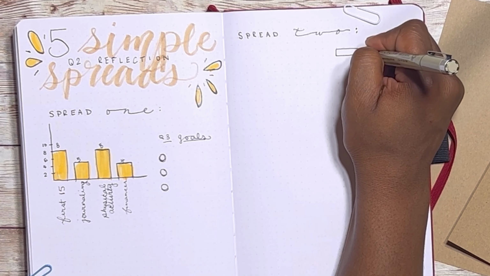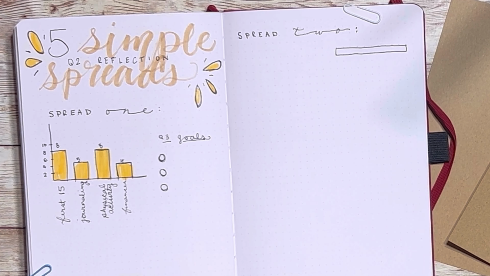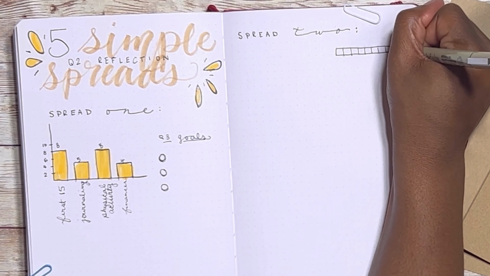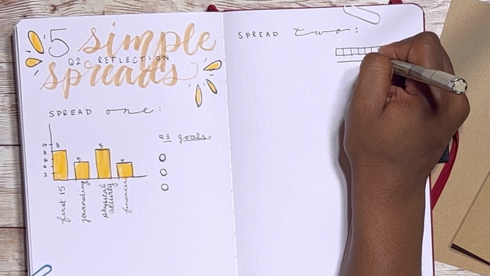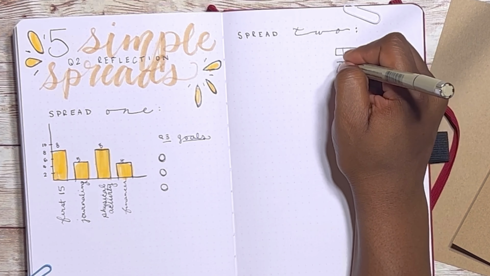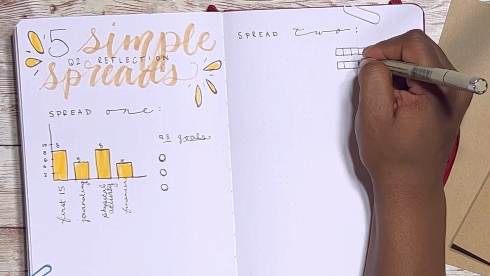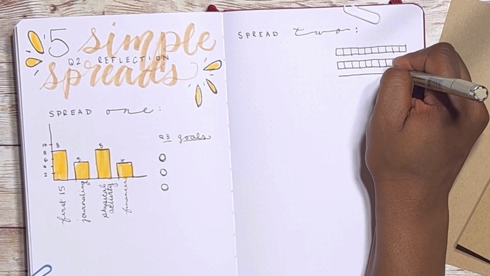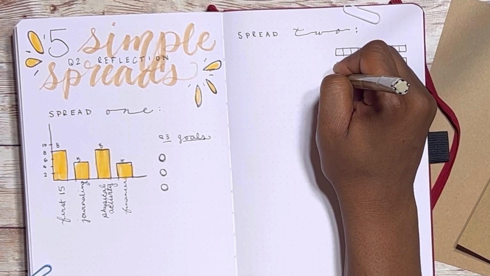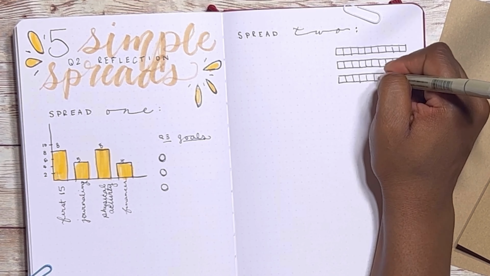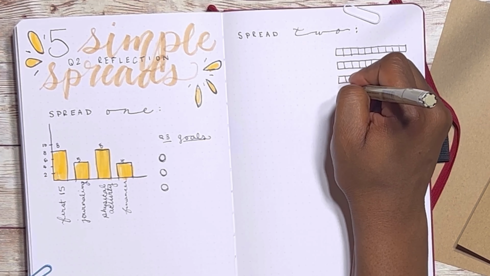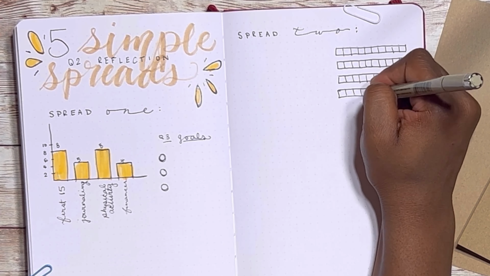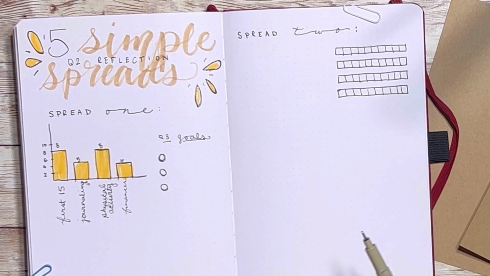I could have done this one first, but you just draw a bar that is 10 dot grid spaces long and 1 dot grid space wide, and you just fill in the blocks. So for Q2, if I had an 8 for first 15, I'm just going to color in the first 8 blocks. This one is actually really cute. You can do it up vertical. You can do circles, like individual circles. There are a lot of ways you can do this spread.